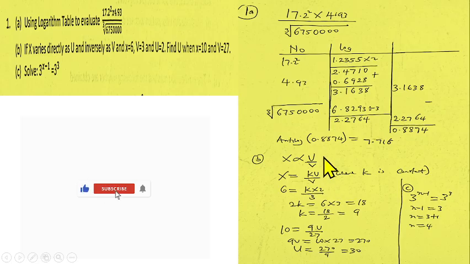Before that, you need to change this to an equation by introducing a constant. If I introduce a constant k here, I have s equals ku over v. So your s is 6 equals k times u, which is 2, divided by v, which is 3.